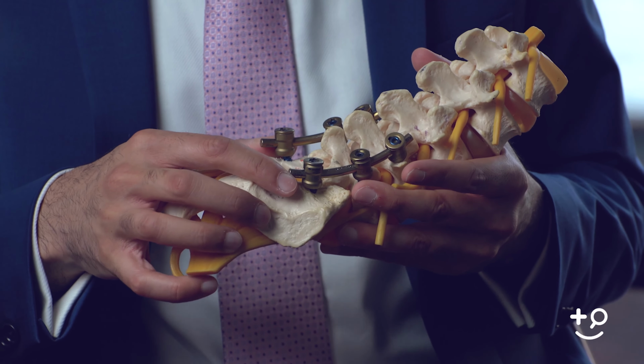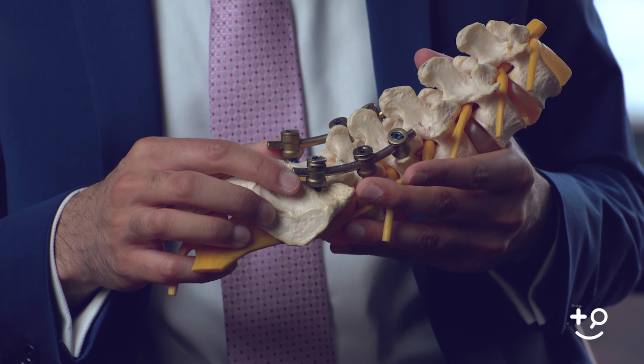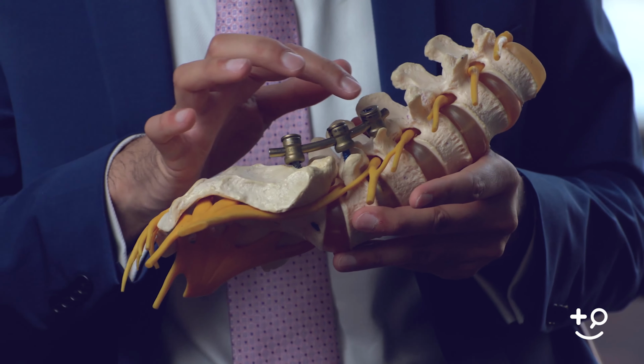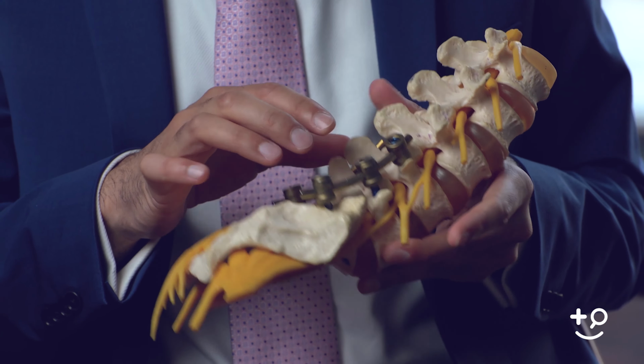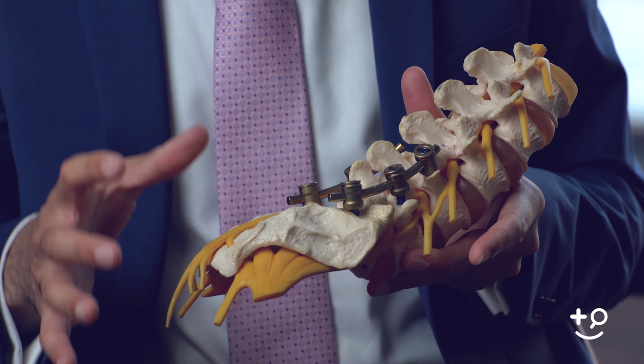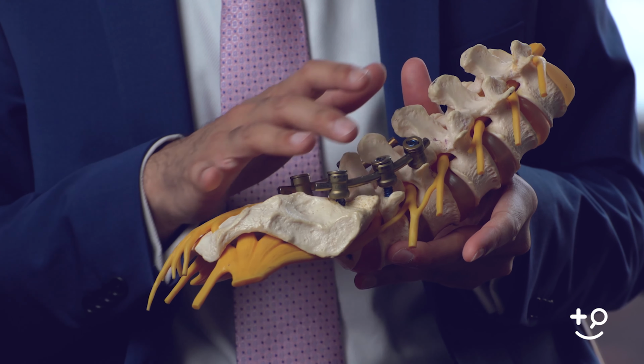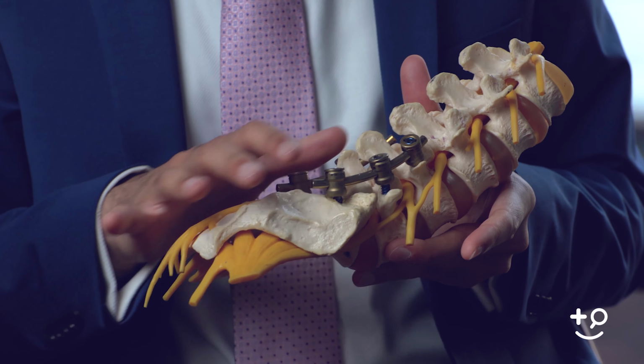Down here is a model of what a spine fusion looks like. And in a spine fusion, the surgeon is placing metal and hardware to unite bones together so they don't move. This is typically done for patients who have an unstable spine. So as you can see, there are different procedures in the spine for different conditions.